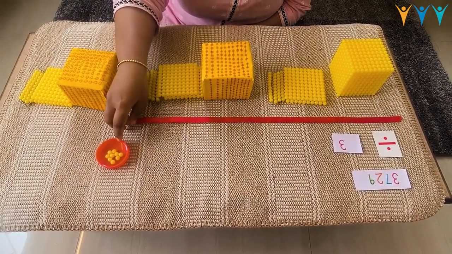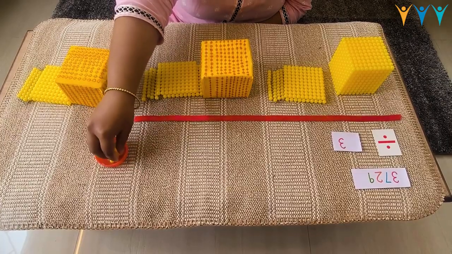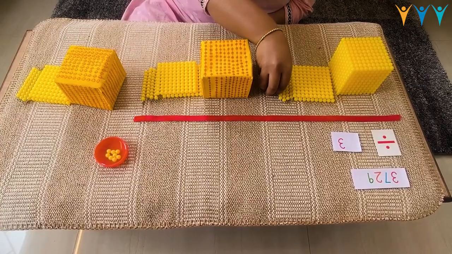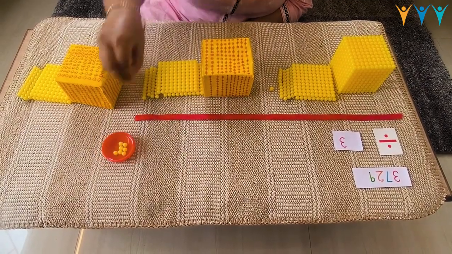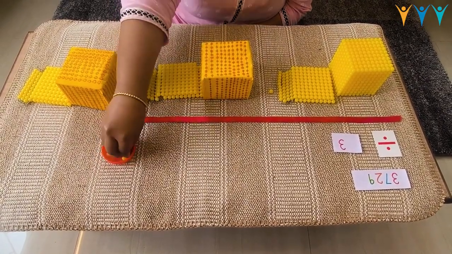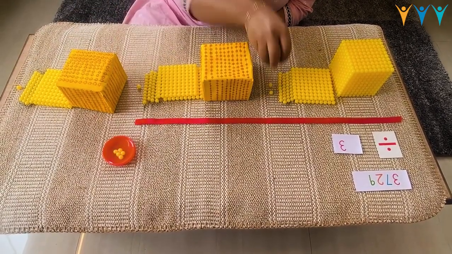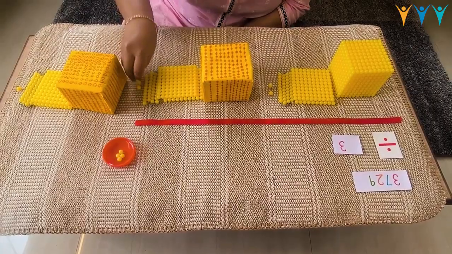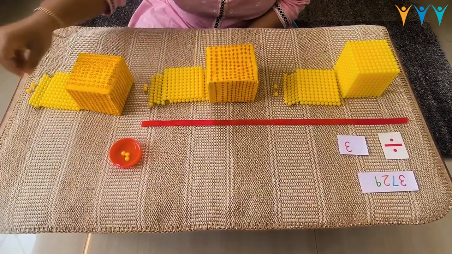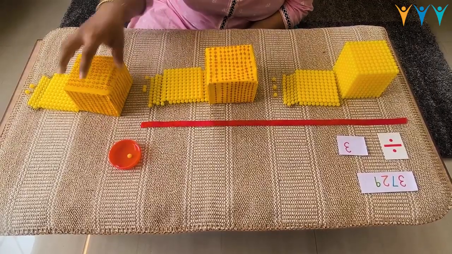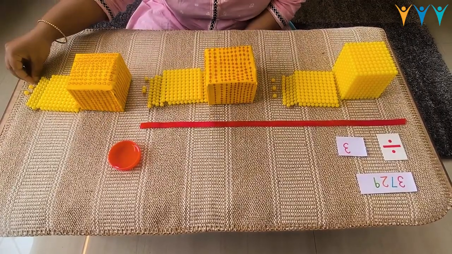Now we share equally 9 units among A, B and C. 1 unit for A, 1 unit for B, 1 unit for C, repeated three times.